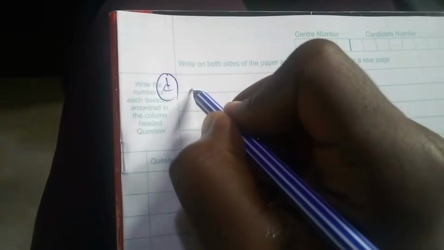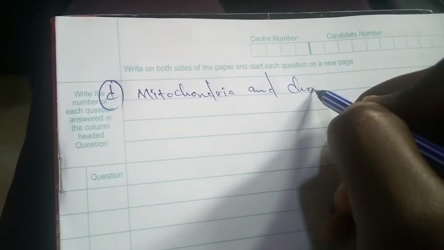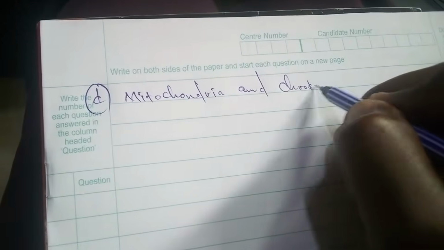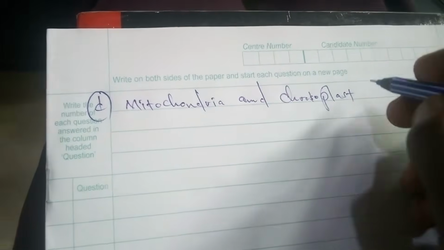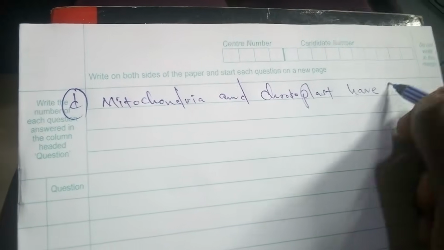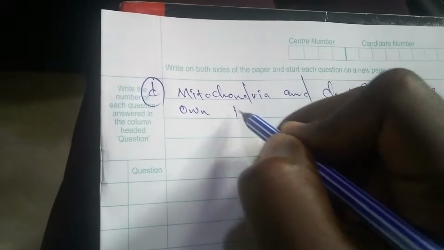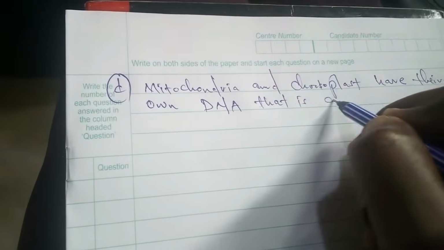The reason why mitochondria and chloroplasts are considered to be independent is that they have their own DNA that is circular.